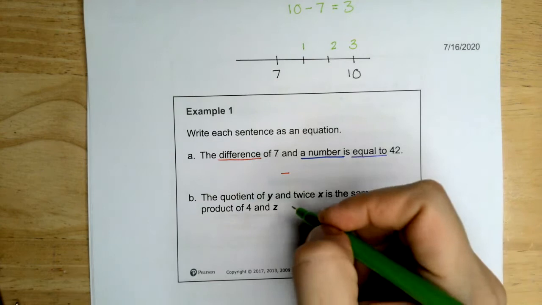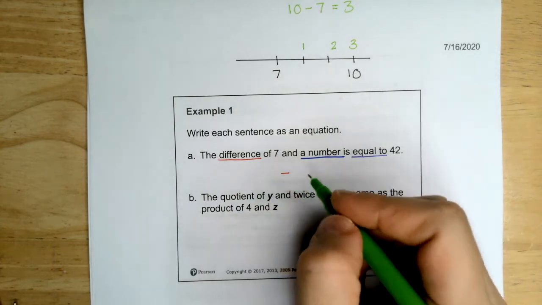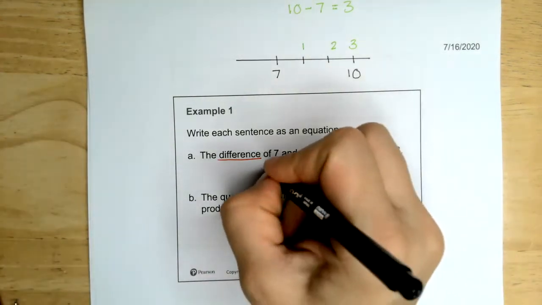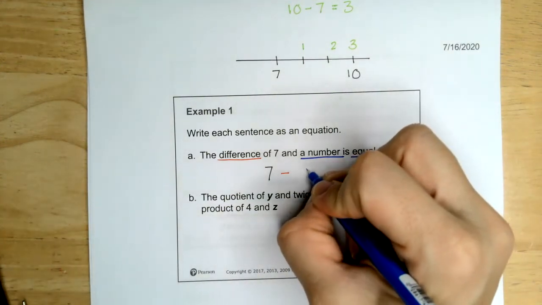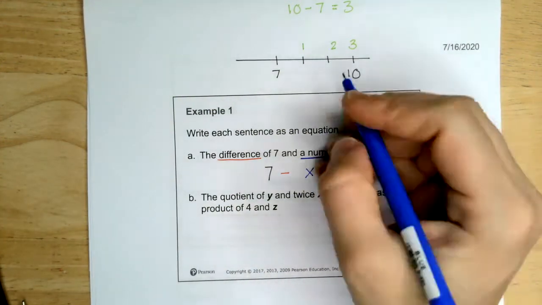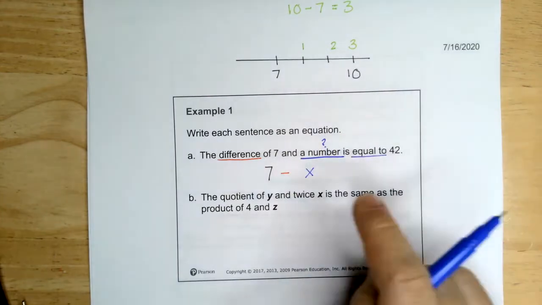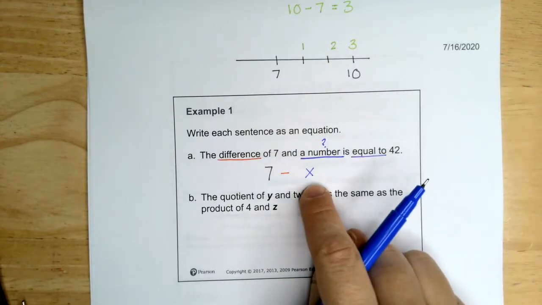But basically the difference is minus, and then we have 7 and a number. A number is whatever letter you want it to be. So it's algebra. We're replacing what we don't know, right? We don't know this amount, so we're replacing it with a letter. That's kind of the definition of algebra.